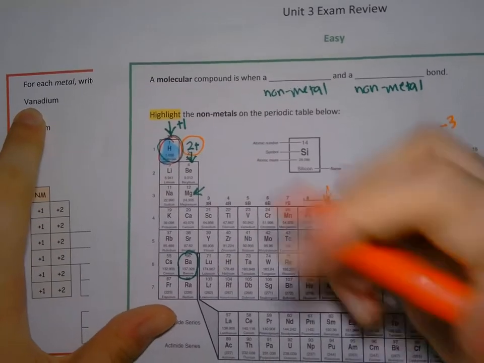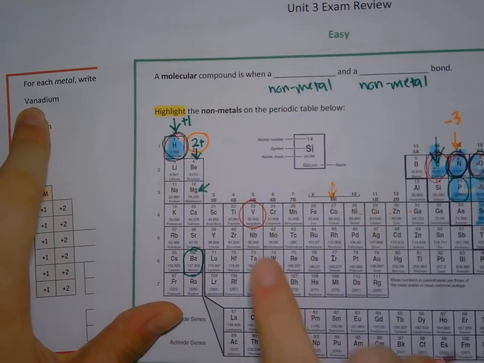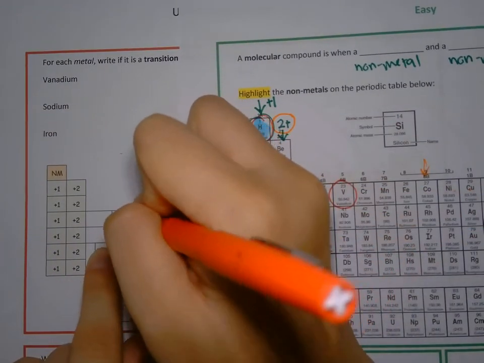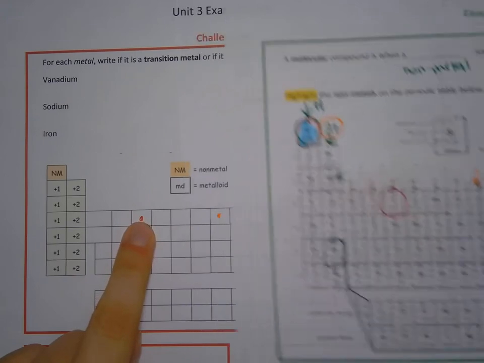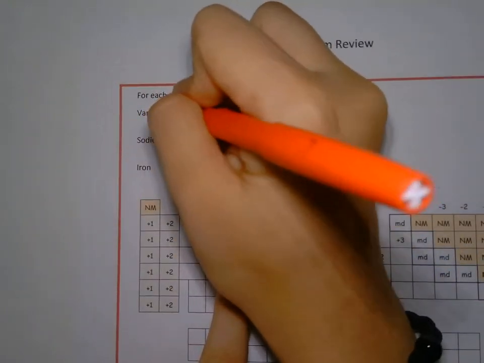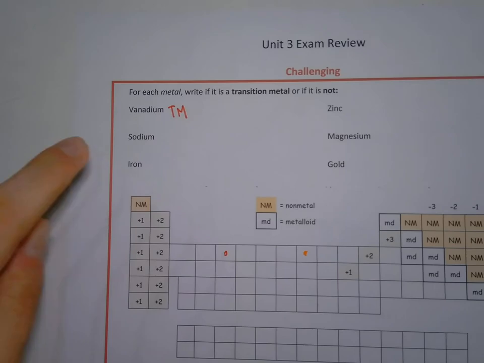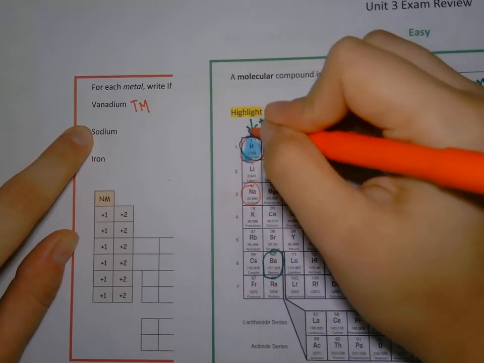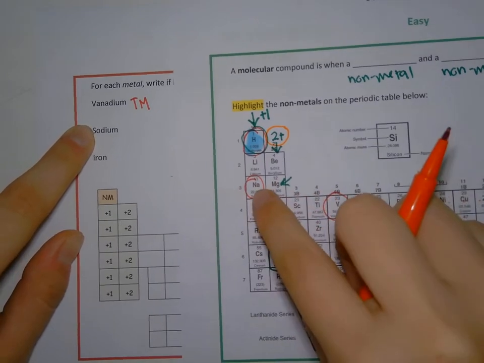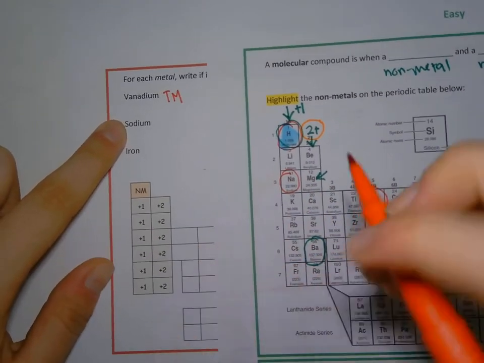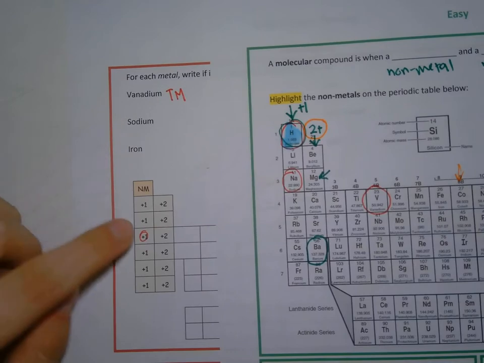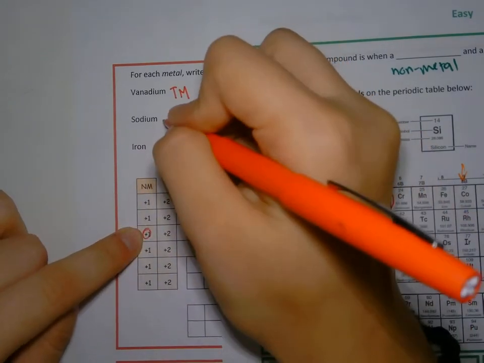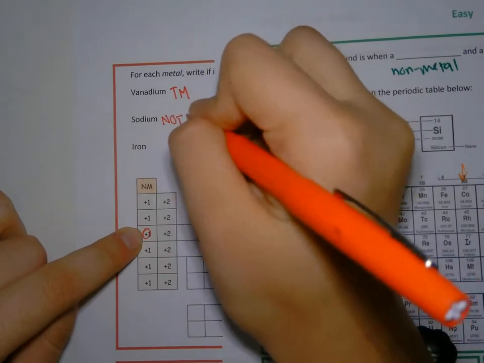Vanadium. Vanadium is right here, probably 1, 2, 3, right here. It is blank. That means that it is a transition metal. Sodium. Sodium is right here. It is in group 1. It is not a part of my transition metals, and it always has a charge of +1, so not a transition metal.